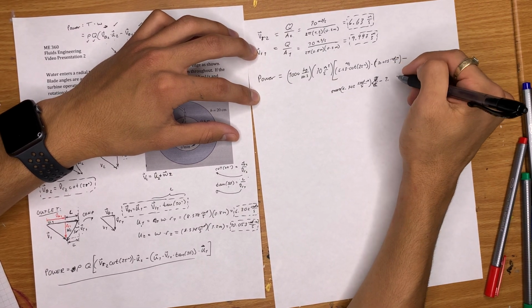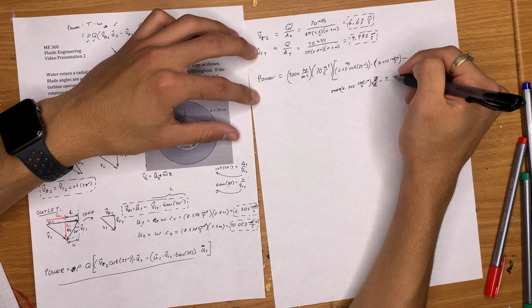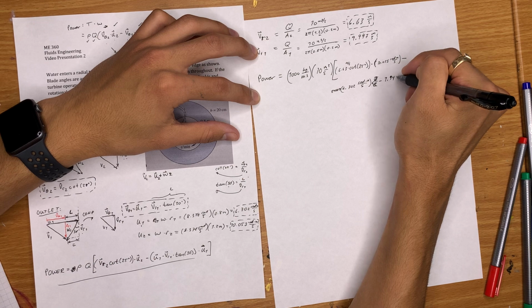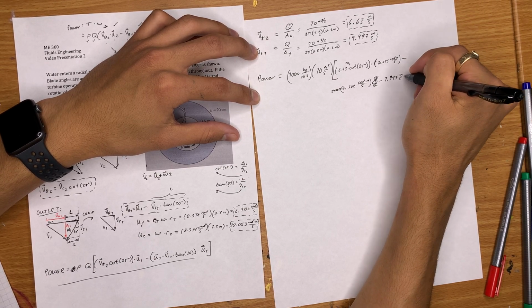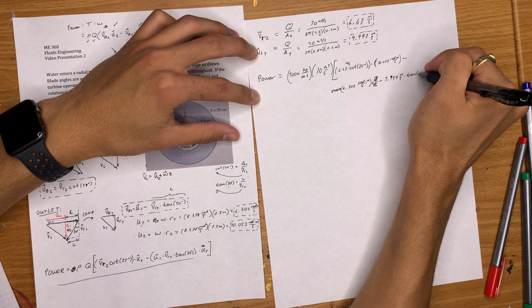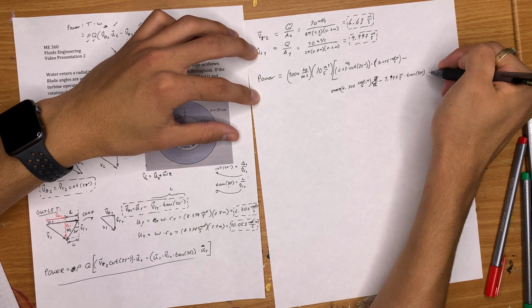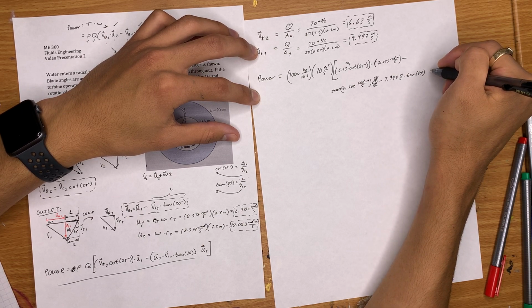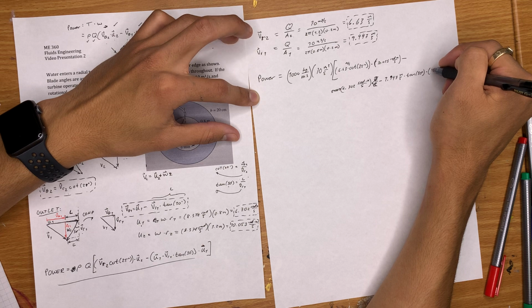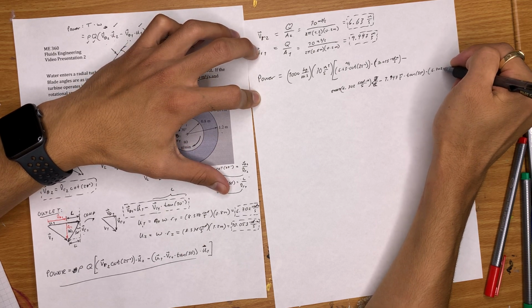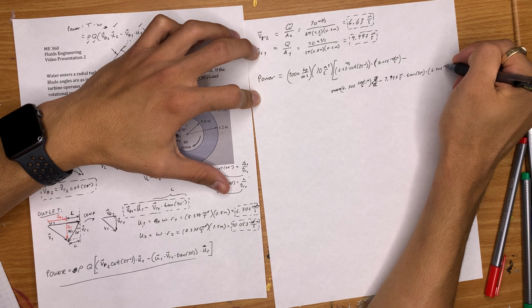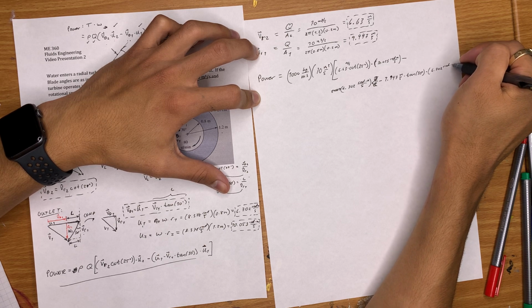Minus 9.947 meters per second, times the tangent of 30 degrees. This is once again times U1, which is here, 6.702 radians times meter per second.